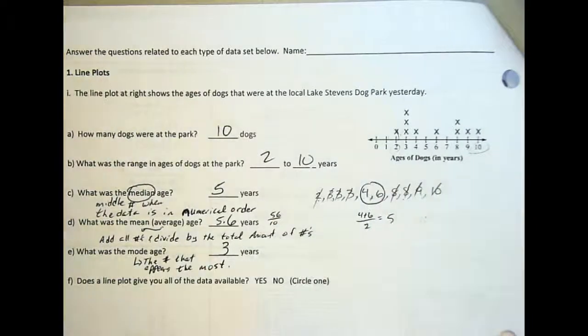Now what happens if you have multiple numbers that appear the most? You write both of them. What if everything only appears once? Are they all modes? No, there's no mode then.